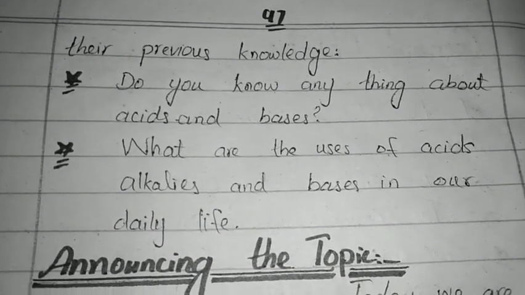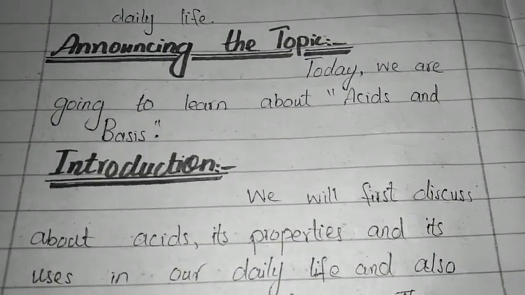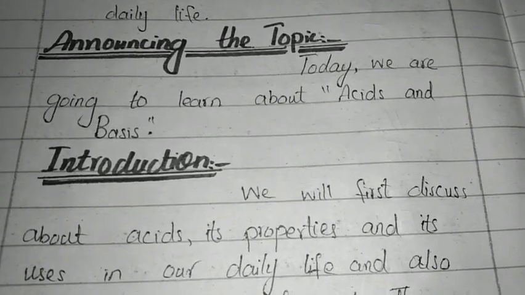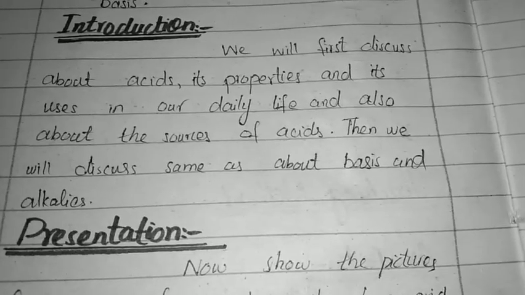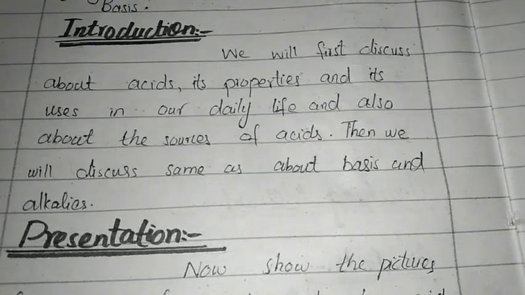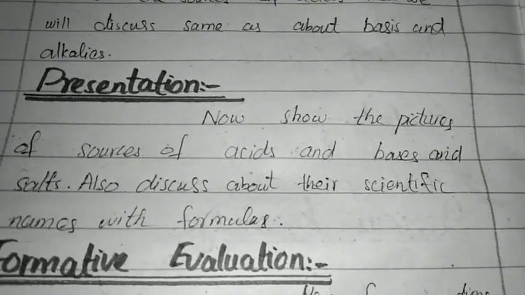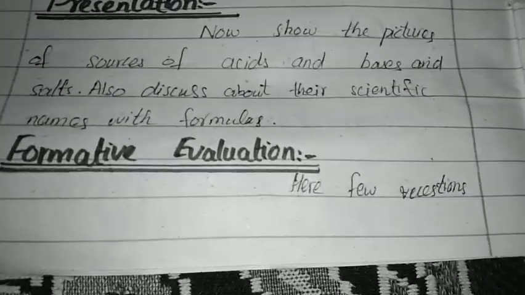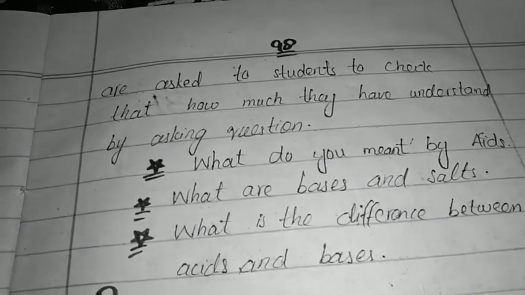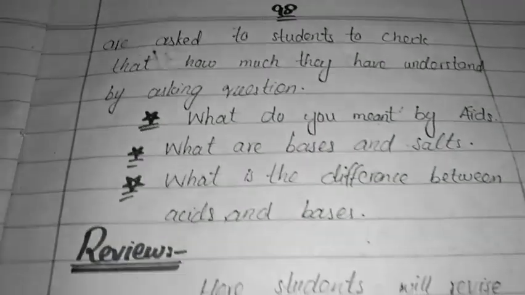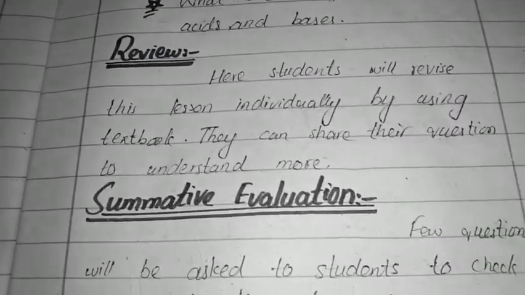General objective: at the end of this lesson, students will be able to know about acids, to explore various sources of acid, and to learn about bases. Specific objective: at the end of this lesson, students will be able to define the terms acid, alkali and bases, to describe the properties of acid, alkali and salt, and to explain the use of acids, bases and salts in daily life.